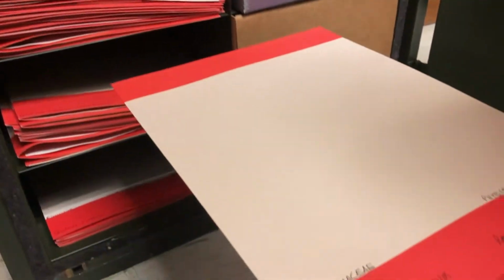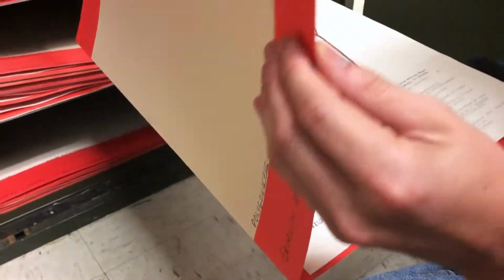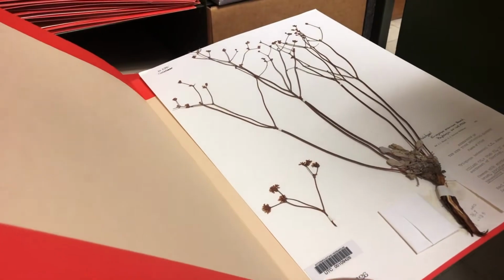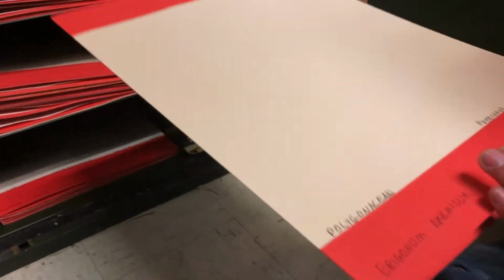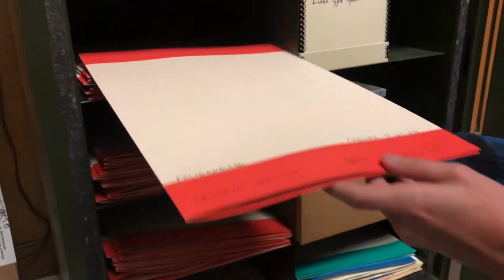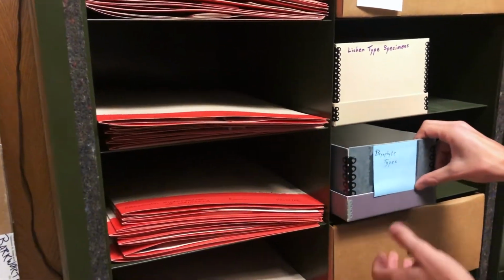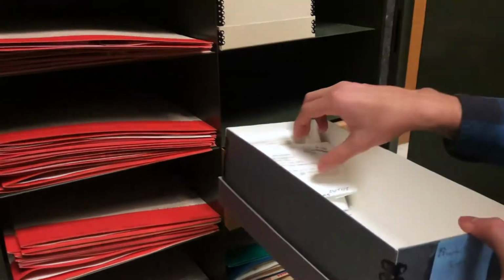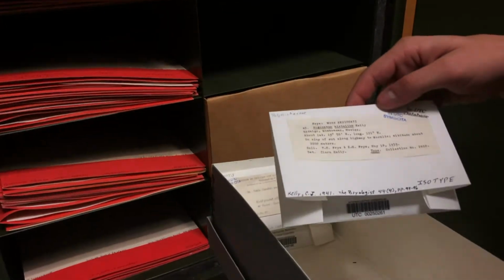All cabinets are kept under lock and key. That way it is safer for the collection as a whole. That way it is not handled too terribly much. Right here you'll see our bryophytes in our standard bryophyte package with the name on the bottom and the type status on the right side.